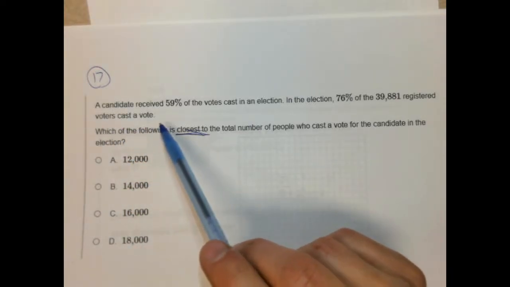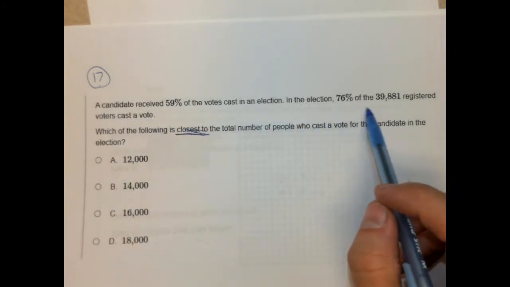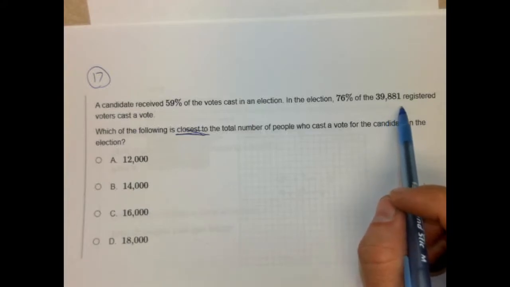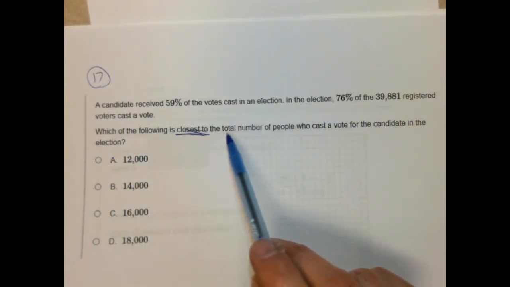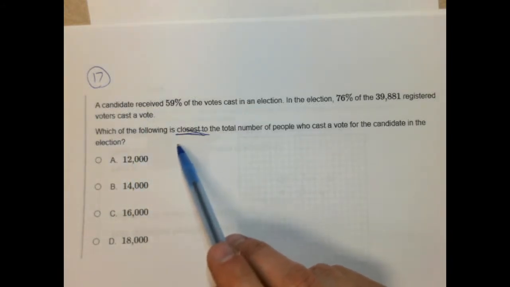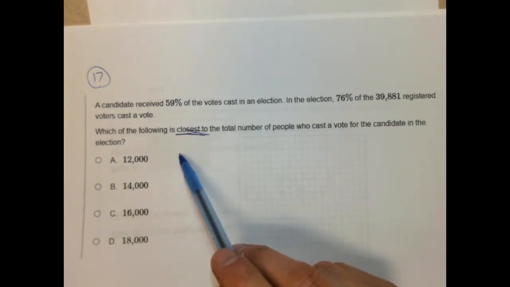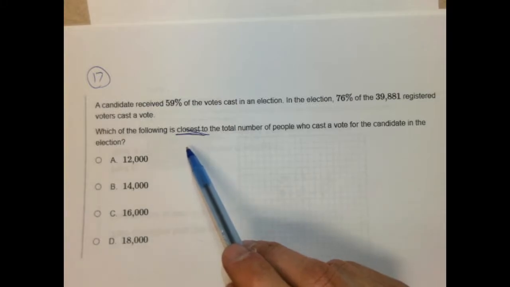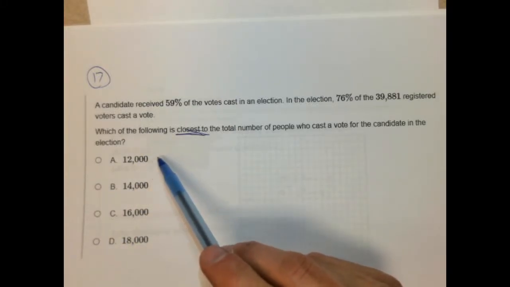So a candidate received 59% of the votes cast in an election. In the election, 76% of the 39,881 registered voters cast a vote. Which of the following is closest to the total number of people who cast a vote for the candidate in the election? And as you can see, I already underlined "closest to." Closest to is important because that means we're estimating in this case. And you can tell by these answers, right? So we're going to be estimating here.